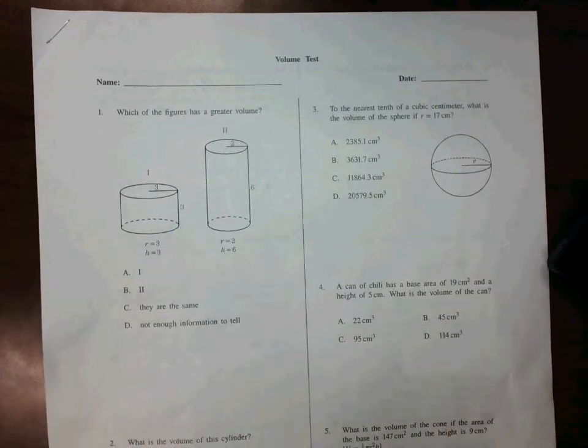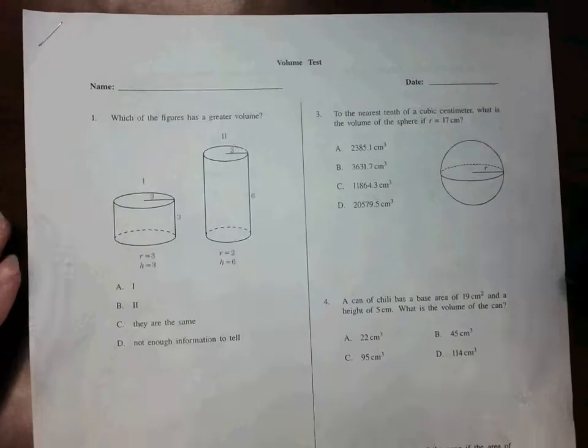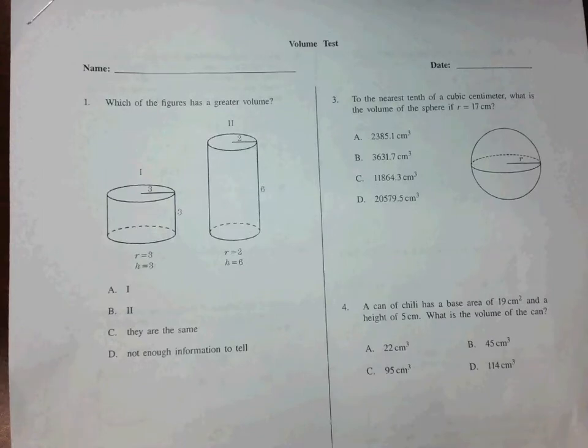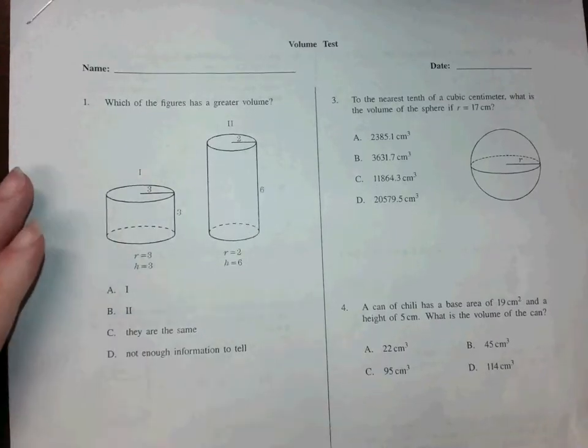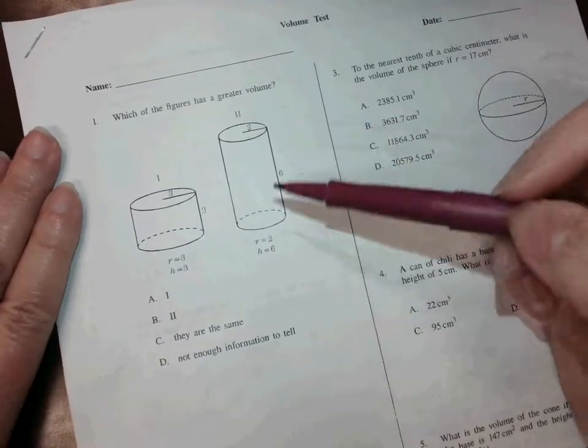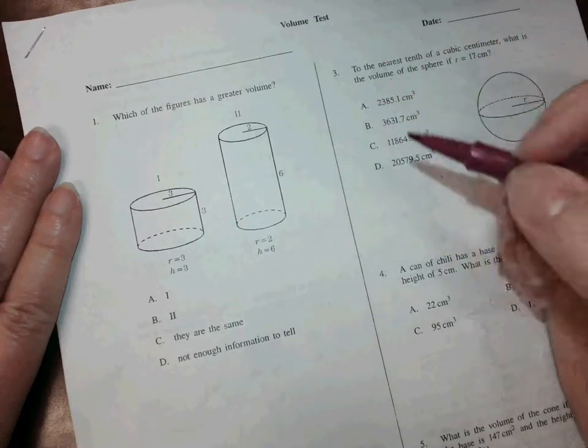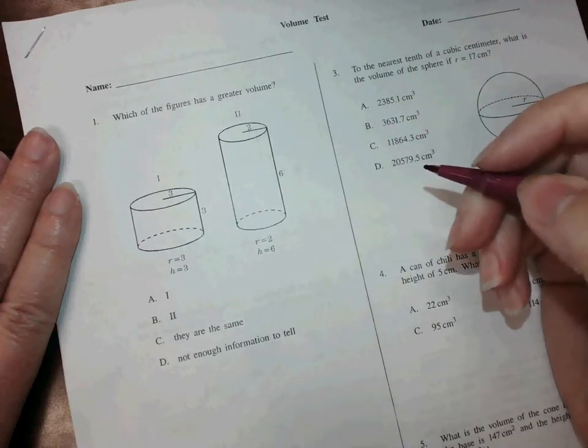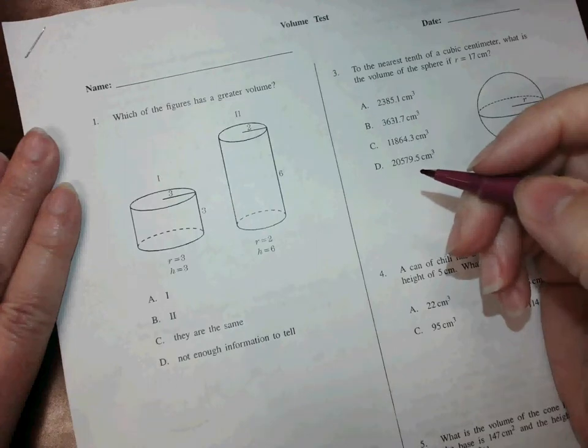Okay, let's correct the volume test. Number one says, which of the figures has a greater volume? So I'm going to have to find the volume of each of these figures. No shortcuts. I'm not going to just assume that the taller one is the bigger volume. I'm going to do the work.